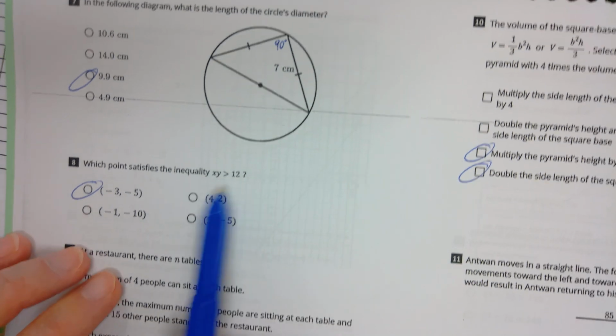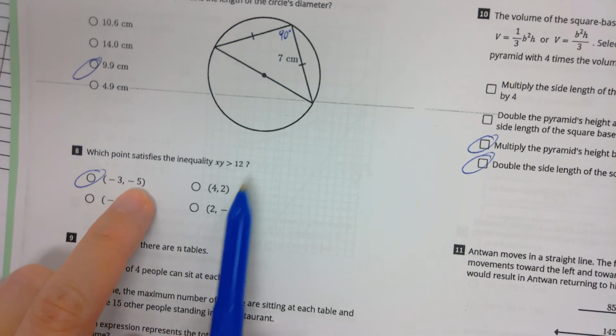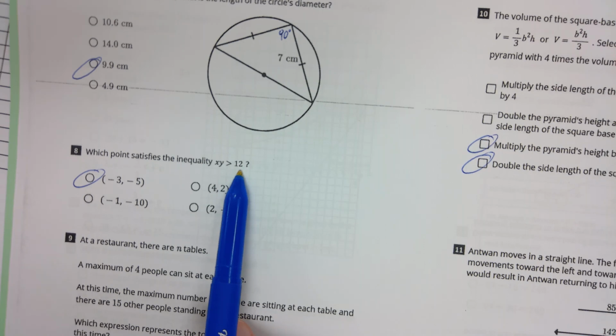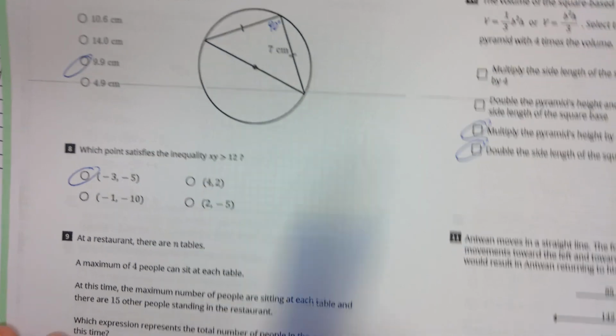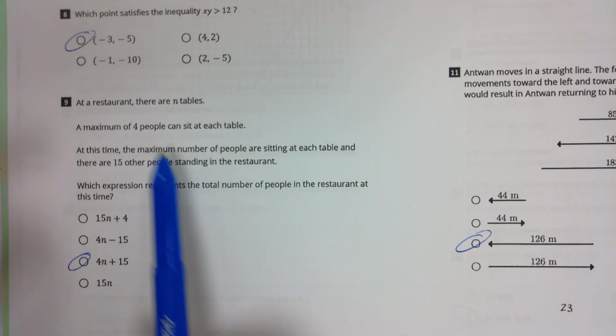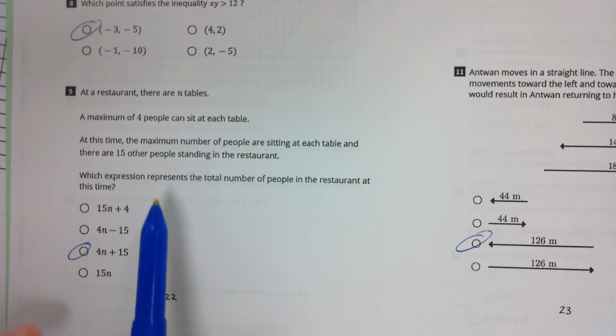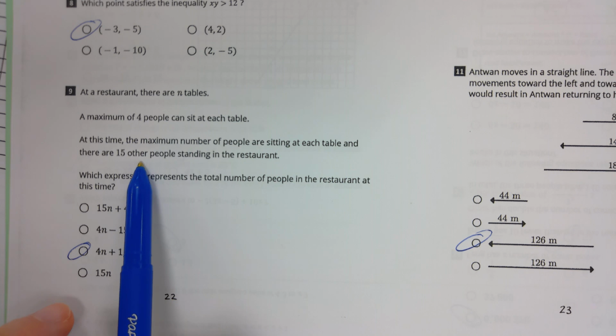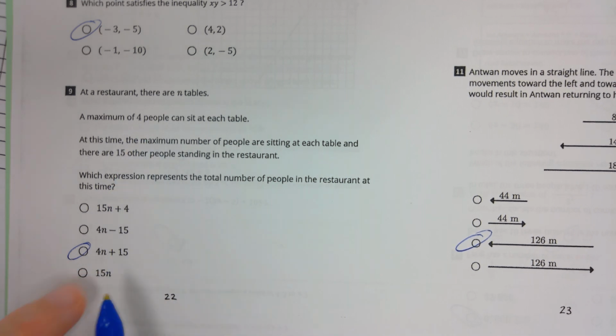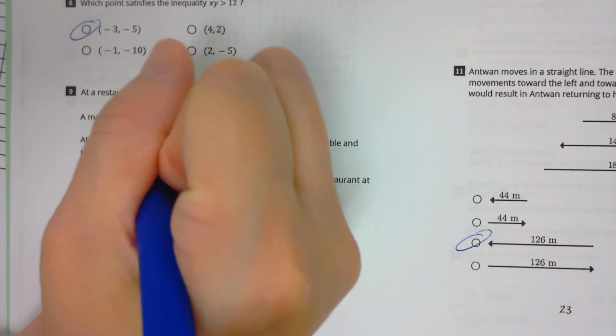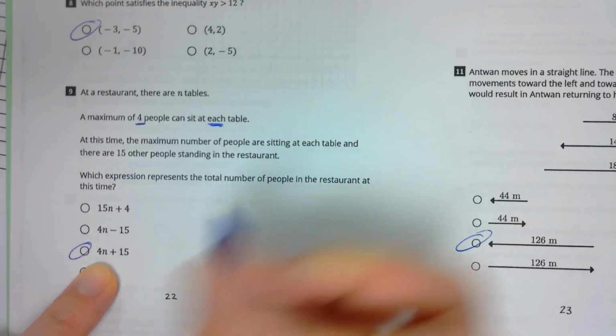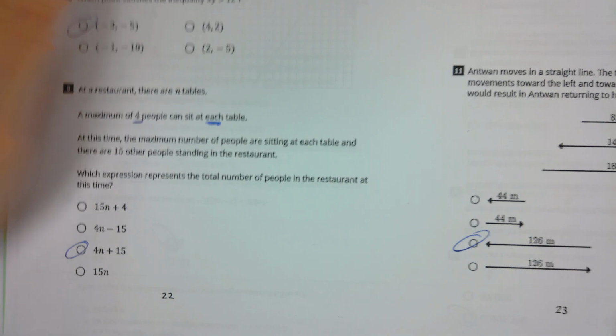Which satisfy this? So you're subbing in -3 and -5 in here, and you will see that it's greater than 12. Okay. Maximum of 4 people can sit at the table. And then there's 15 others that are standing. So 4 at each table, that tells you that's your 4n.